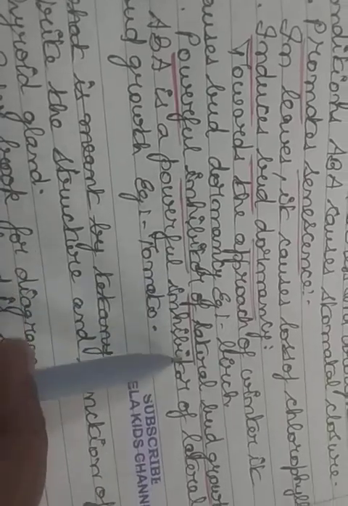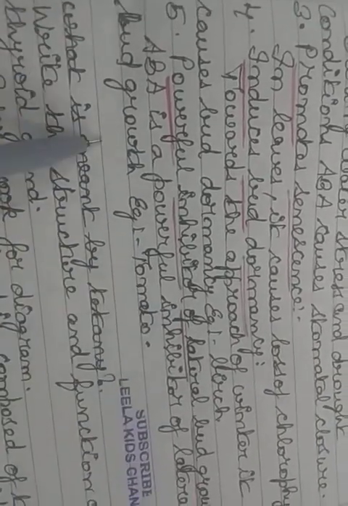Induces bud dormancy: towards the approach of winter, it causes bud dormancy. Example, birch. ABA is a powerful inhibitor of lateral bud growth.